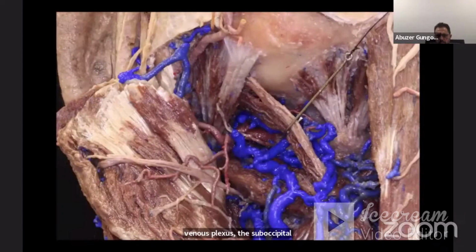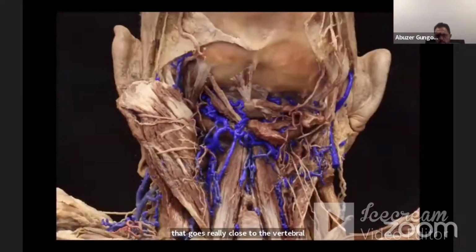And if we retract the muscle, we can see very well the vertebral artery in the center. And this is the ramus of C1 that goes really close to the vertebral artery in this segment. Here on one side, we can see it not dissected, and here completely dissected, and we can see the vertebral artery.